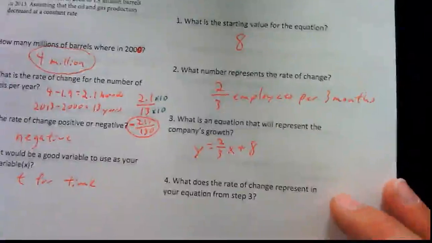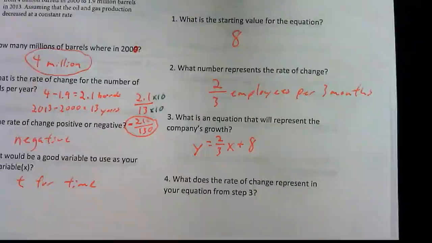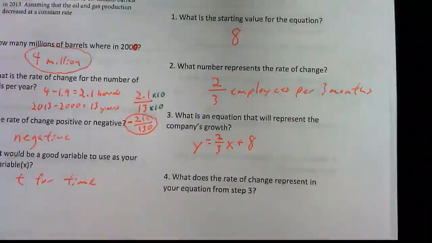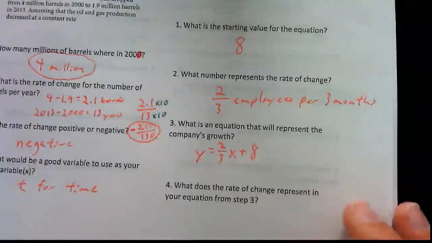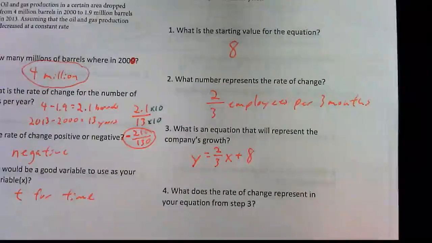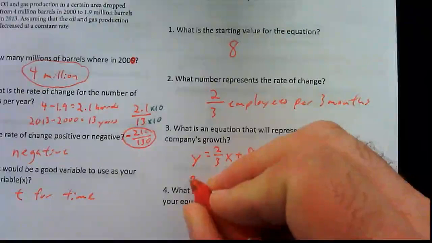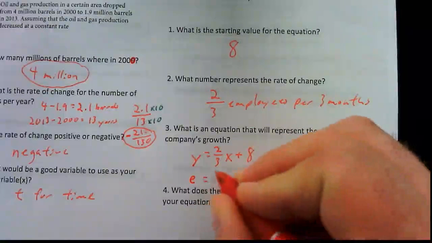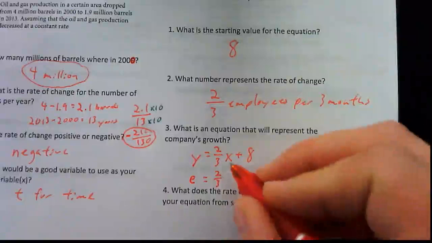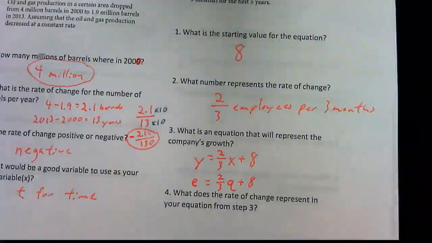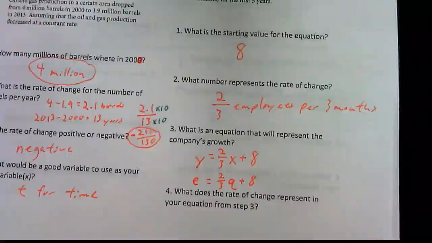So now we have an equation. The only thing about keeping it as x and y is I don't know what x and y are. So in terms of this problem, we're looking at the x value representing the quarters within a year. So you might want to change this to something like E representing the number of overall employees. And you might want to change the x to something like Q for the number of quarters, if you left it this way.